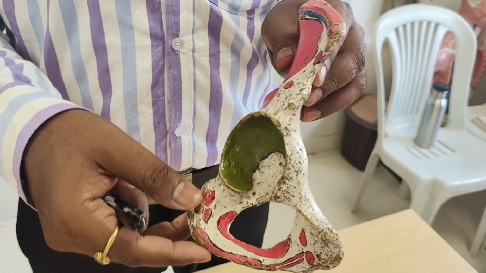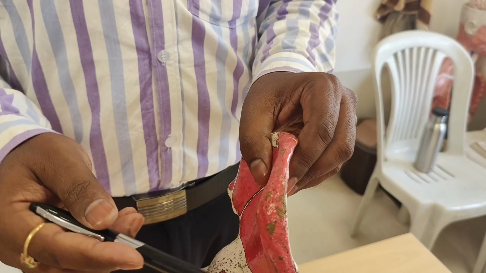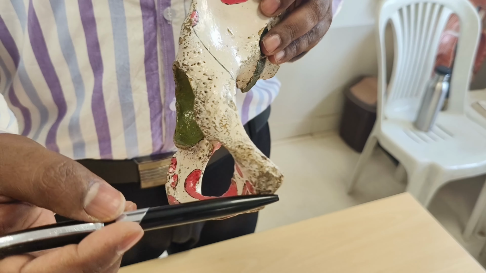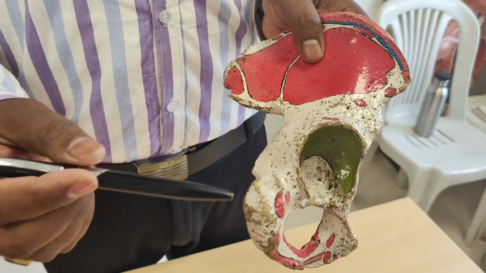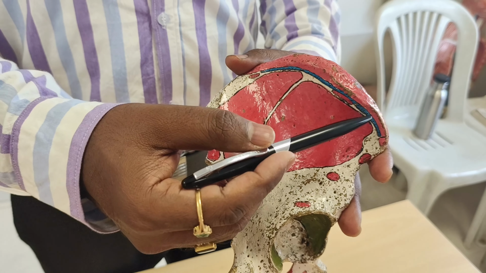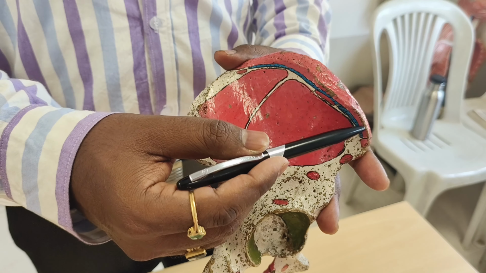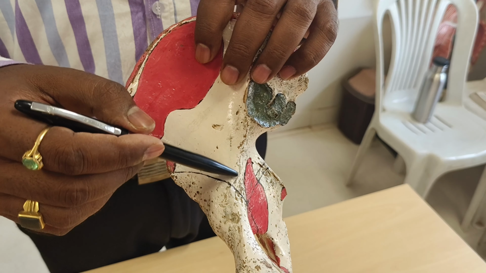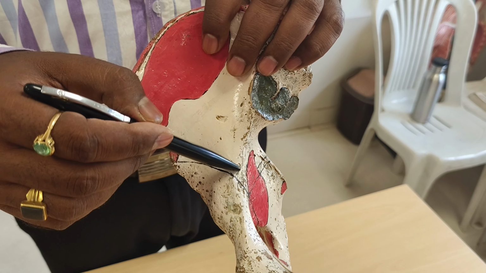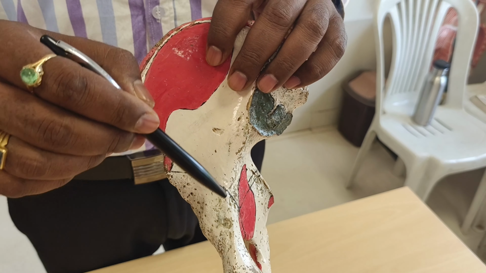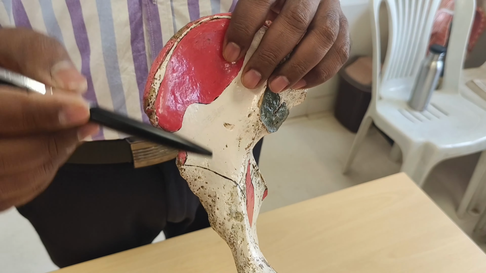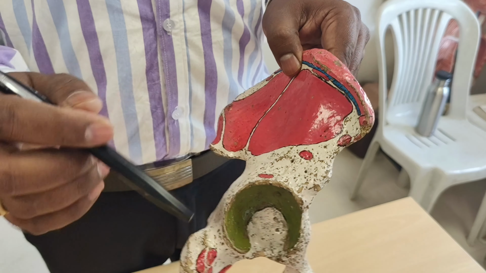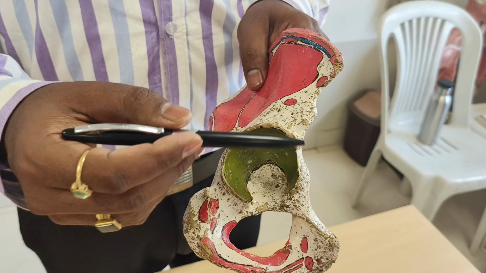So this is all about the muscle attachments of the ilium, iliac crest, pubis and ischium. You have to remember that insertions are only two. The external oblique muscle inserts on the outer lip of the iliac crest, that is one insertion, and the psoas minor muscle inserts above the iliopubic eminence. These are the only two muscles taking insertion in the hip bone. Otherwise almost all the muscles take origin from the hip bone. And this is all about remembering.